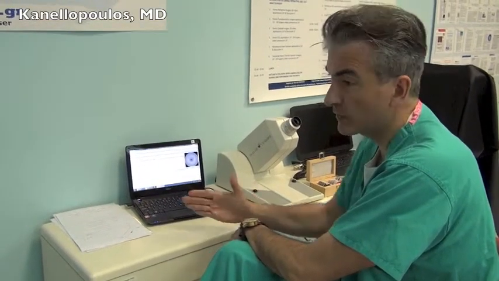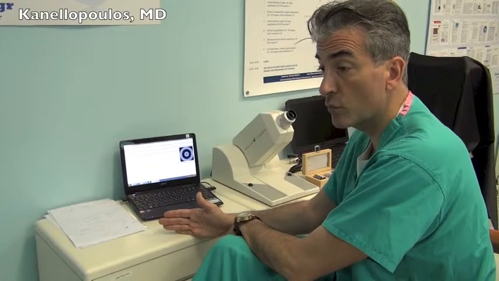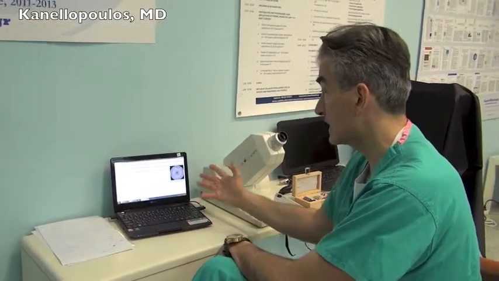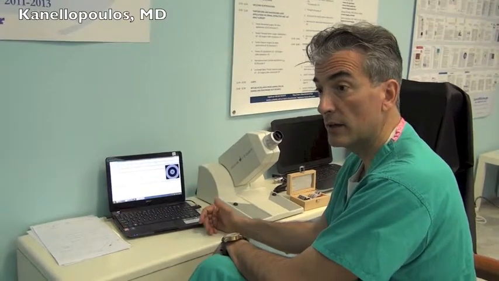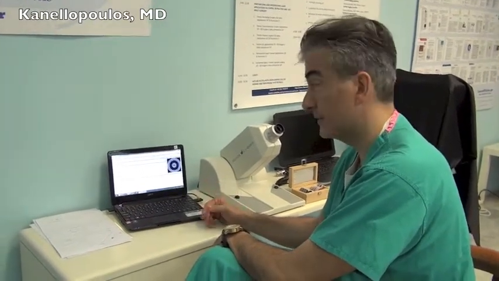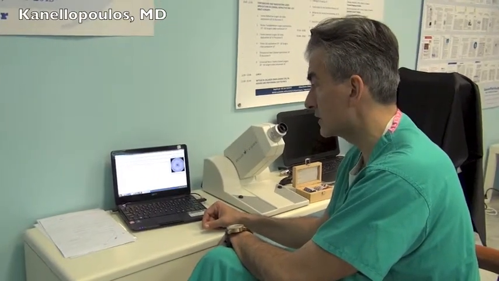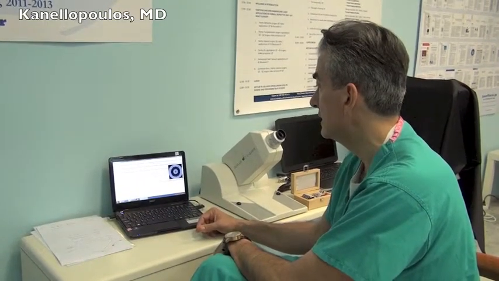In a patient complaining of poor quality of vision where topographies, wavefront, and refraction are perfect, if scatter is not good, then we have an area to look at. Perhaps an increased scatter is being created in the cornea from our laser intervention, for example.